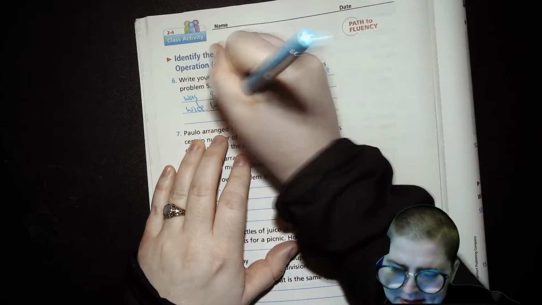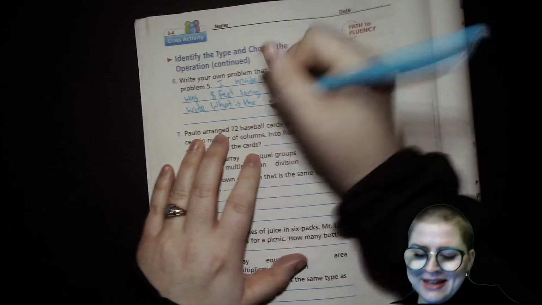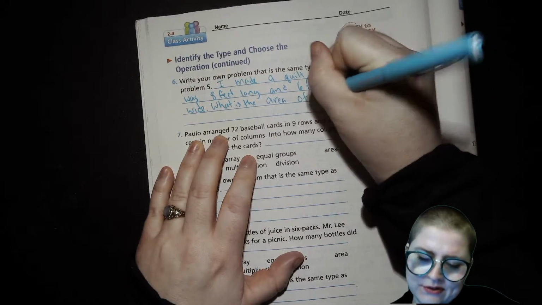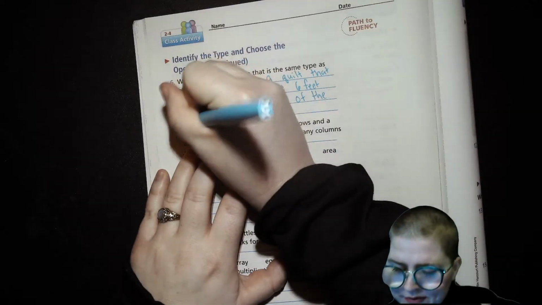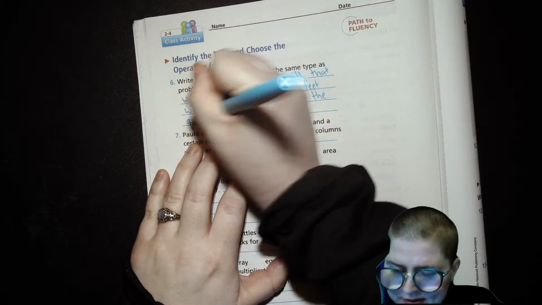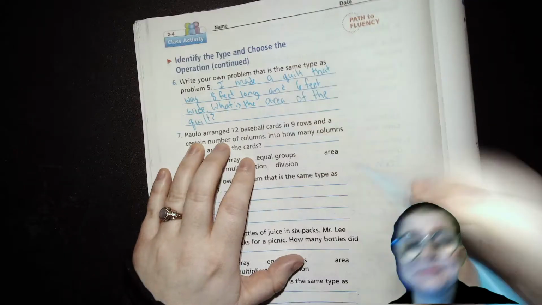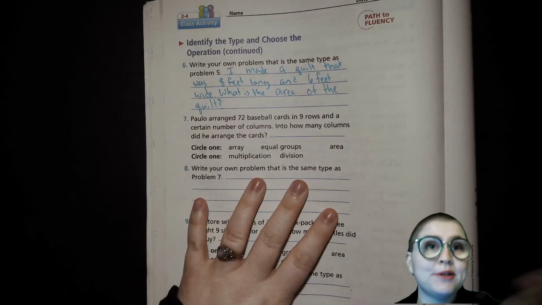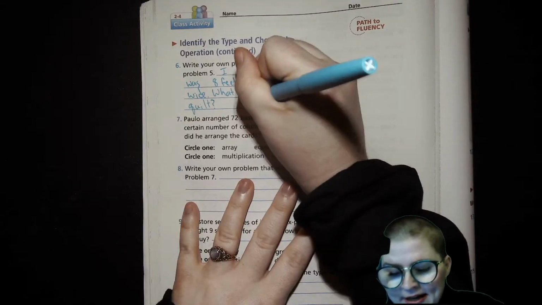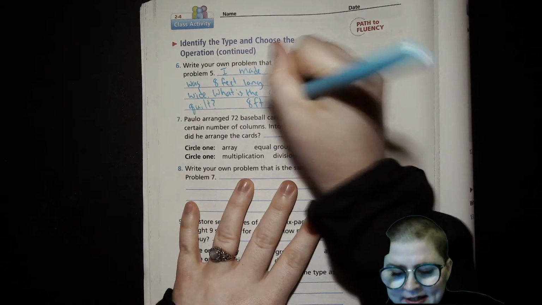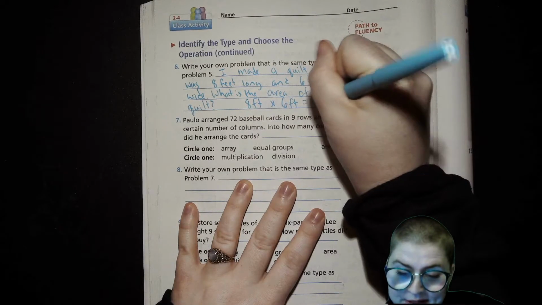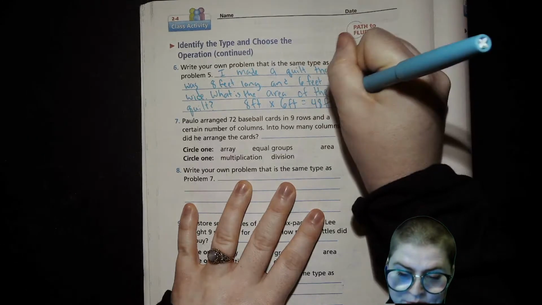What is, what's the word we're using? Area of the quilt. All right, now how would you solve that? 8 feet times 6 feet equals 48 feet squared.